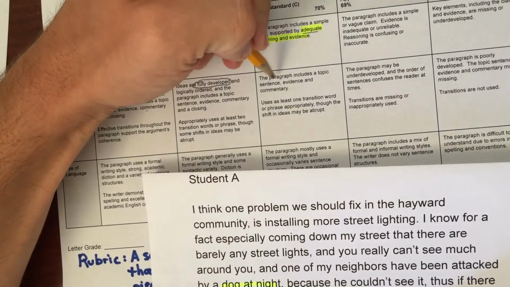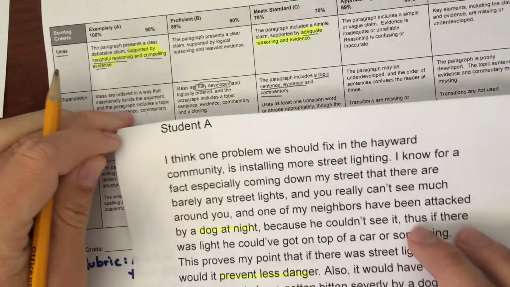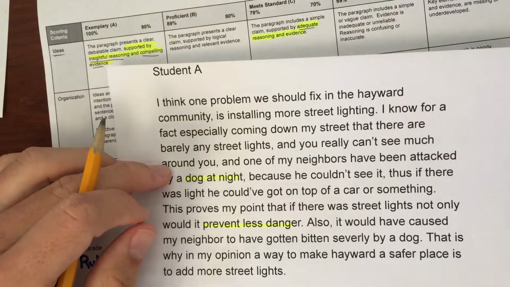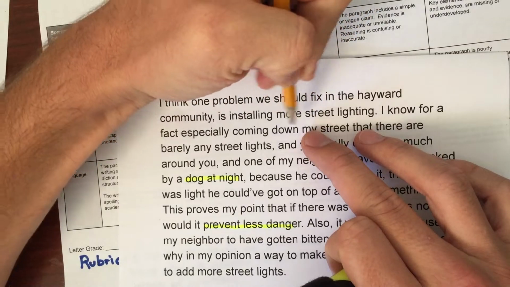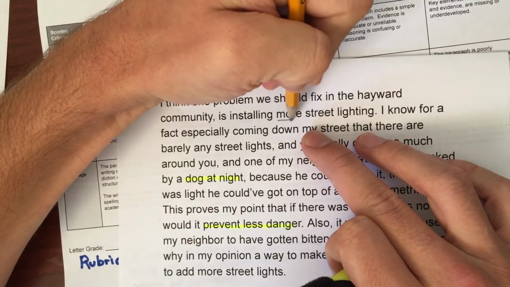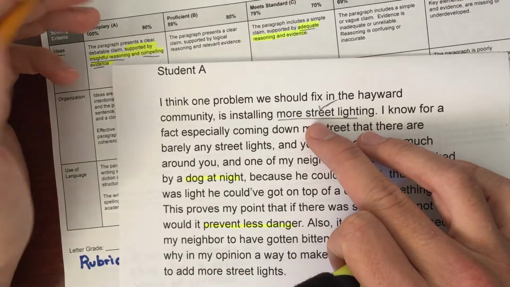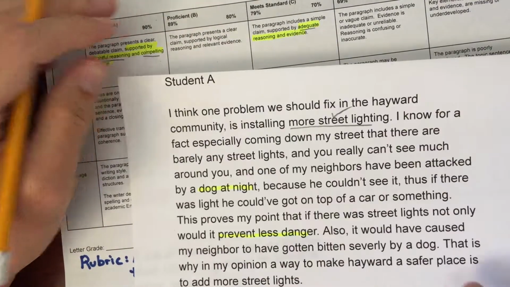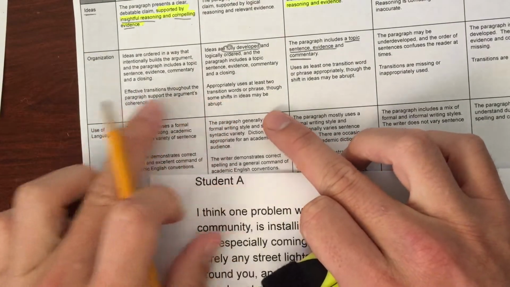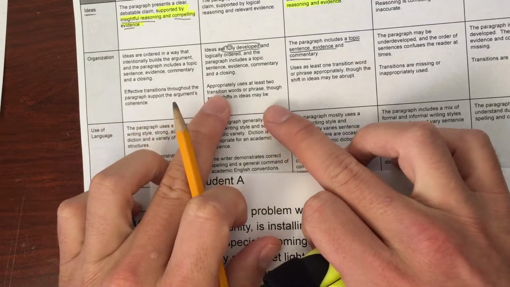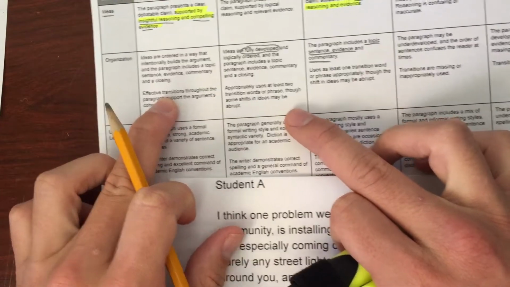I'll notice that it says the paragraph includes a topic sentence, evidence, and commentary. Looking here, I can say that's true. This person does make a very clear thesis statement or topic sentence, which is that we should have more street lighting. I'm not confused about what this person thinks. Now, also in organization, you'll see that both an A and a B use transition sentences very effectively.